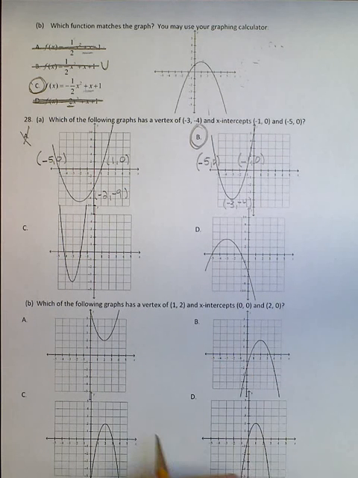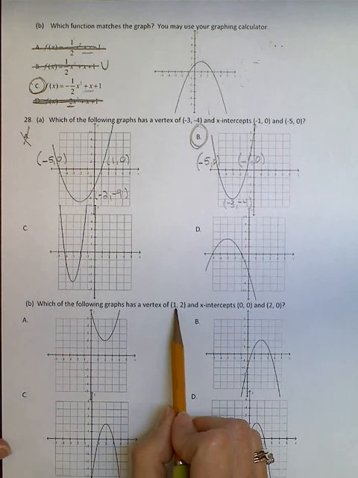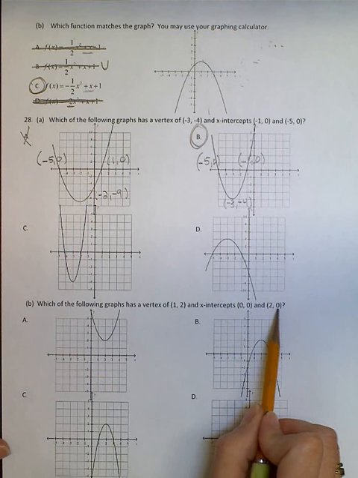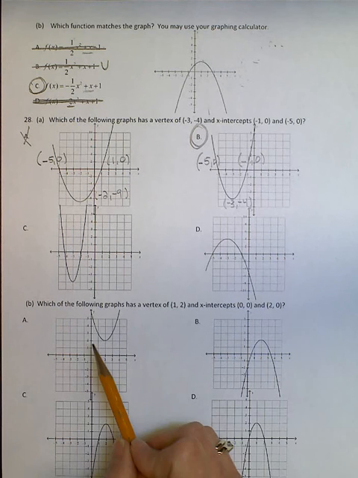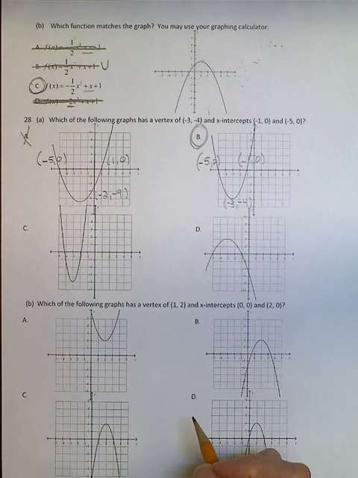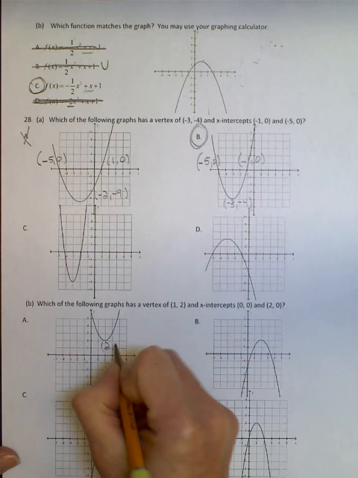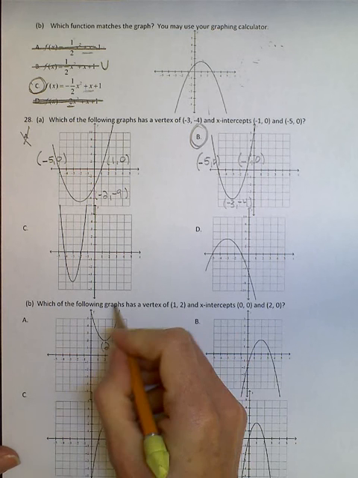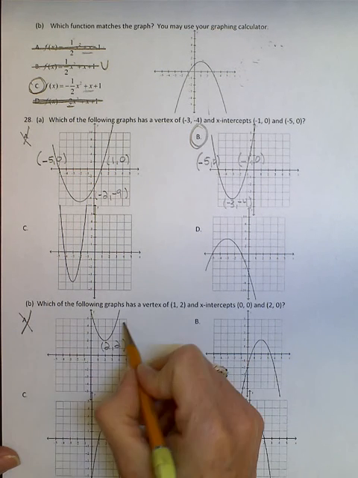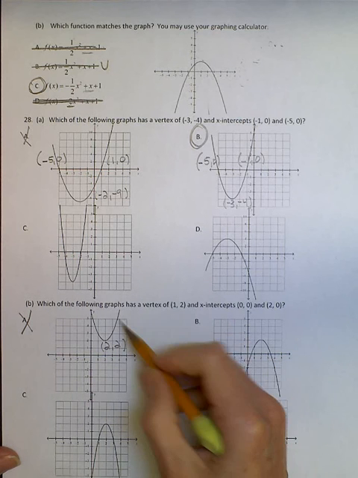28B. Again, it says which of the following graphs has a vertex of 1, 2, and x-intercepts 0, 0, and 2, 0. So let's just start again by identifying our vertex and x-intercepts and see which is our valid answer choice. Answer choice A has a vertex 2, 2, and no x-intercepts. Answer choice A is not valid. This parabola does not intercept the x-axis at all.